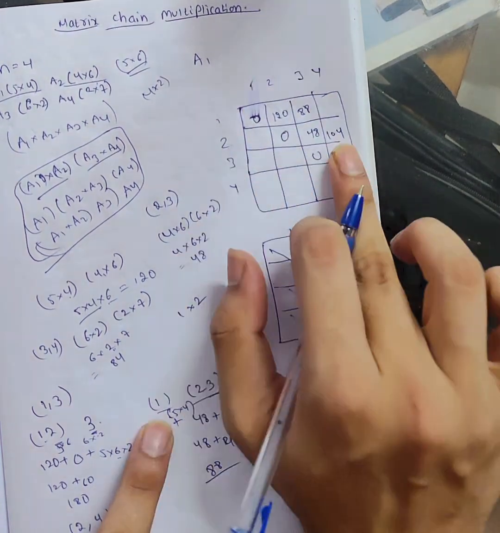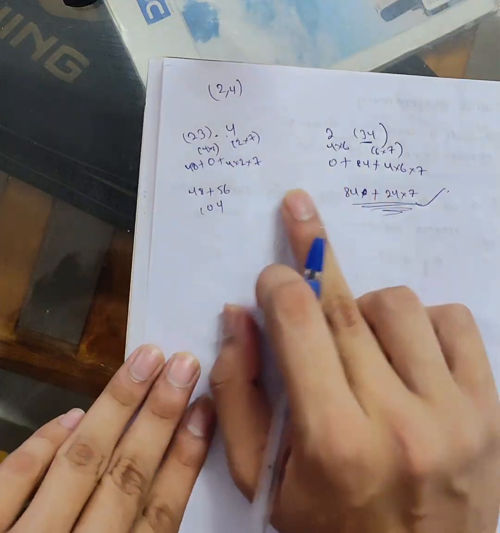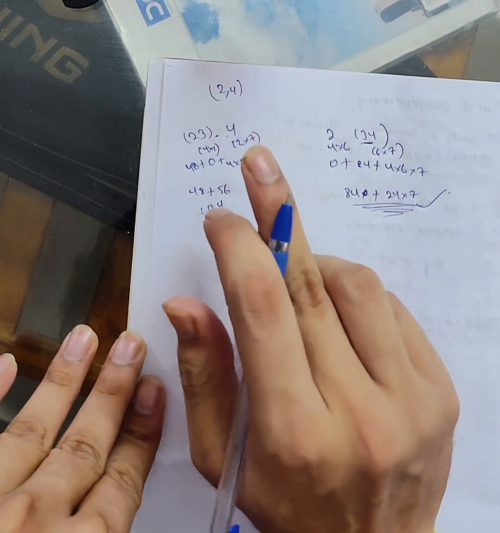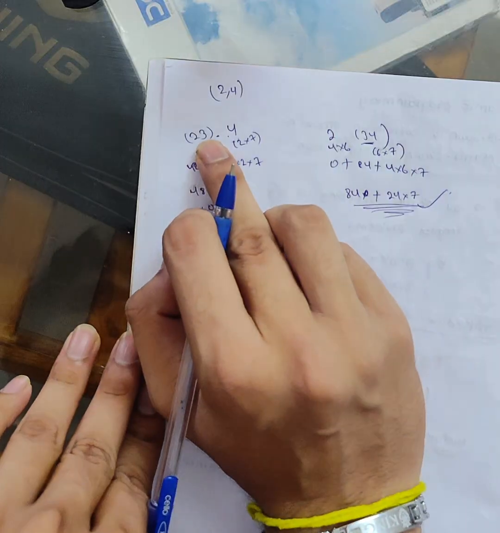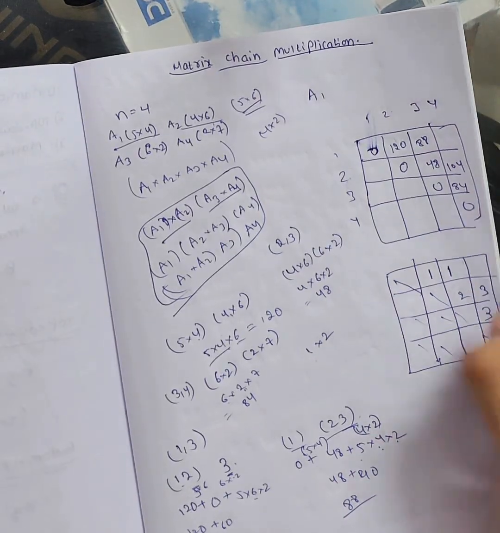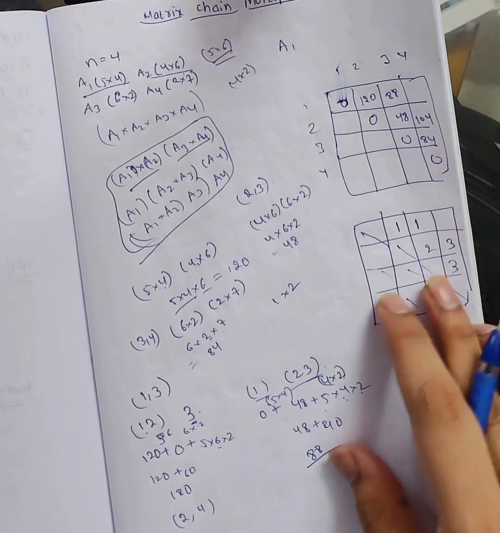And for this, 2, 4. How am I multiplying 2, 4? 2, 3 into 4, right? So which column am I taking? Third. So the third matrix I can write here. Don't be confused by this. I have done a simple thing.